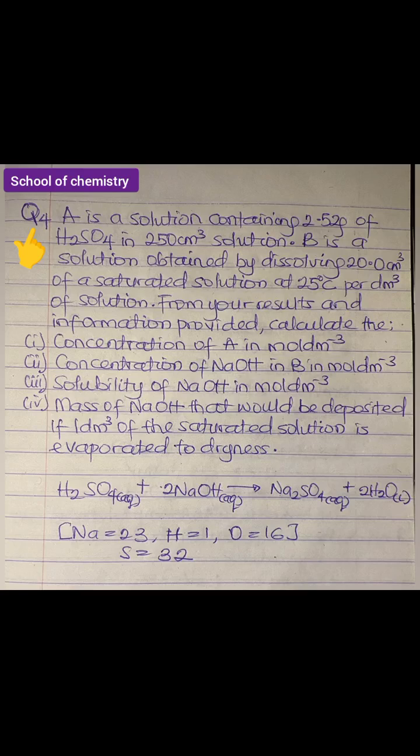So A is a solution containing 2.52 grams of H2SO4 in 250 cm cube. A is standard because from here we can get the concentration of A either in gram per dm cube or in mole per dm cube, because we know what A is, H2SO4.